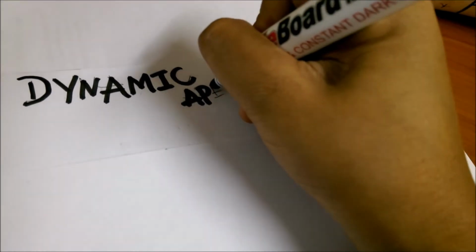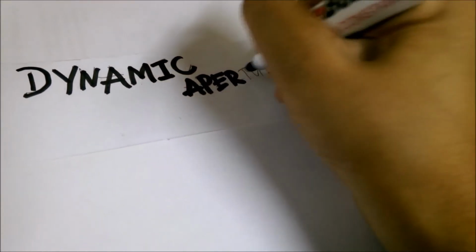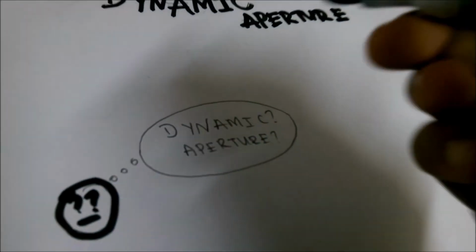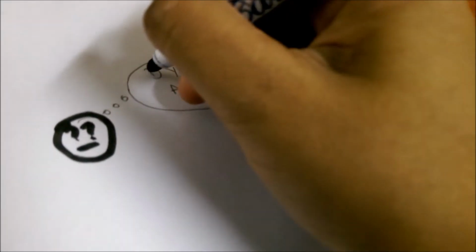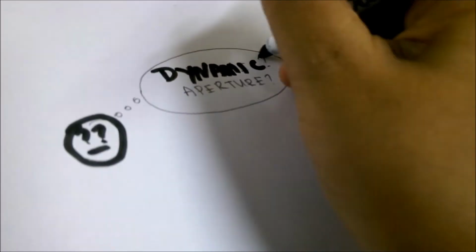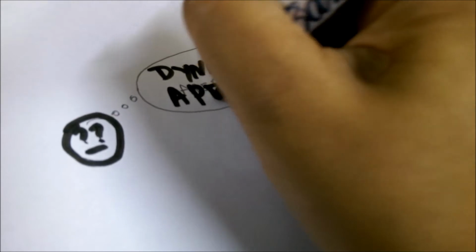Hi, I'm Diveshni. Right now we are going to learn about dynamic aperture. I'm sure y'all are thinking right now, what is dynamic aperture? To do that, let's start off by defining what is dynamic and what is aperture.